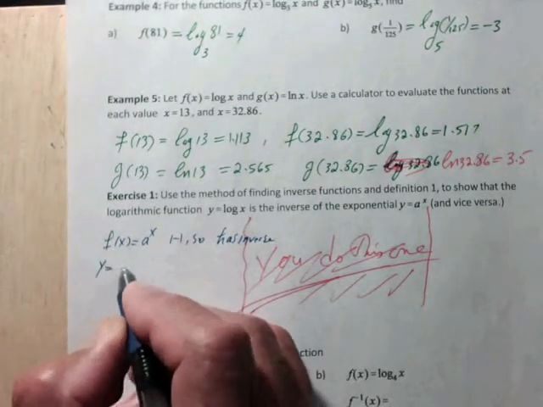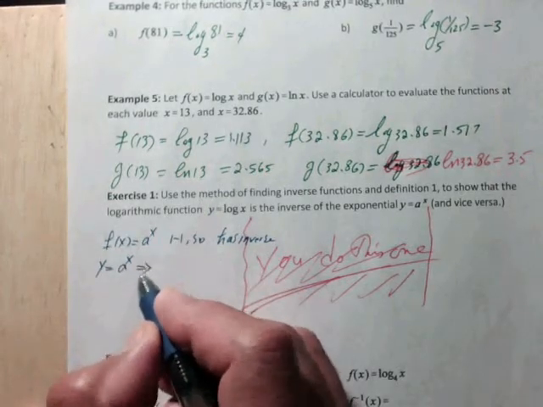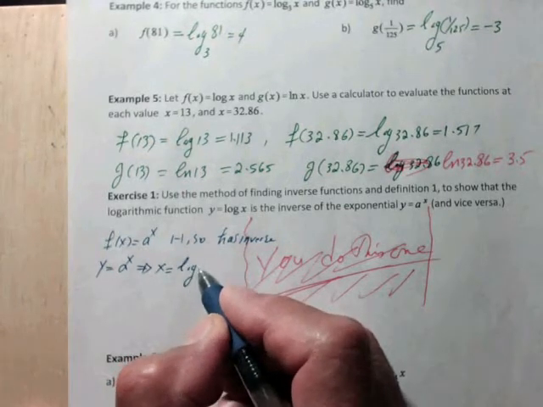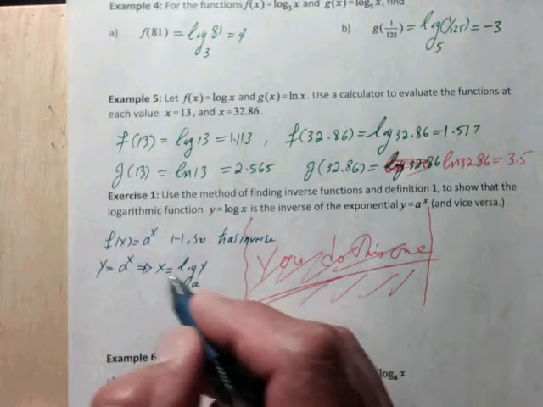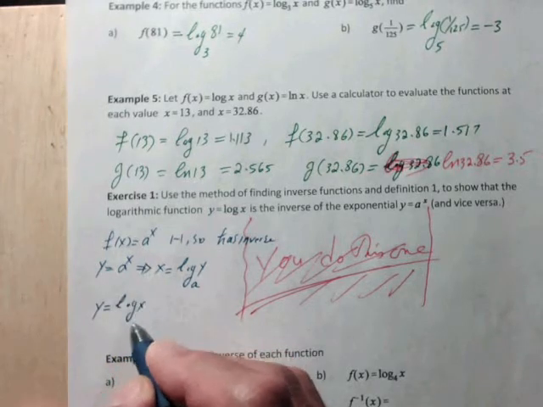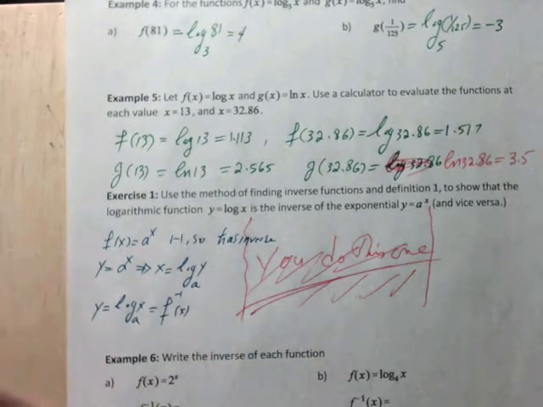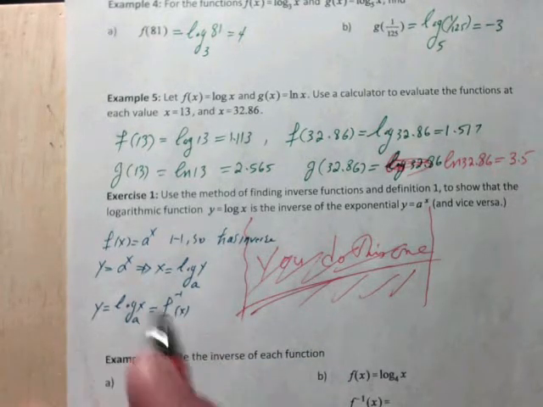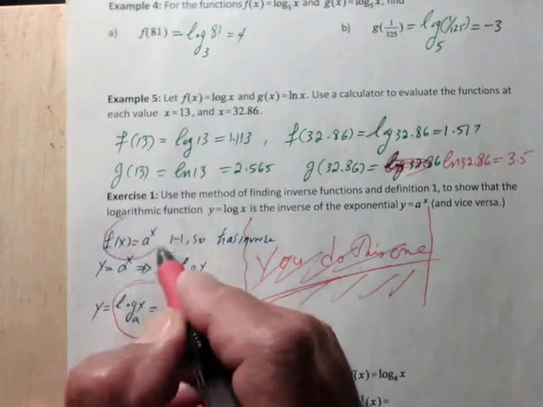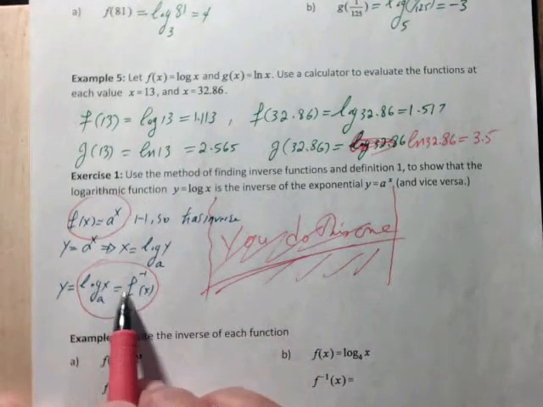I say y equal to a to the power x, and then I solve for x in terms of y. x is the logarithm of y to base a. Now I change x to y and y to x, and that's the inverse function. So as you can see, these functions are inverses of each other. If you have exponential, then the logarithmic function is the inverse.